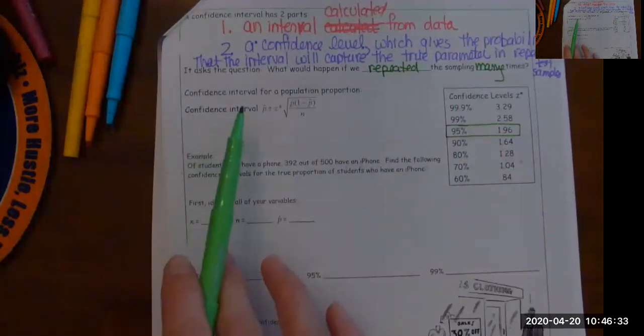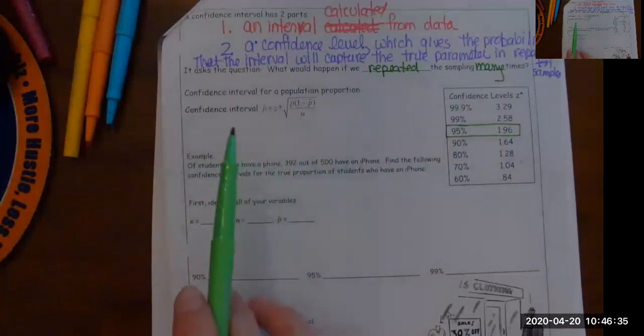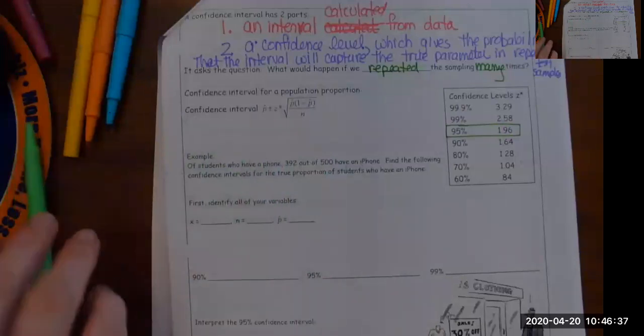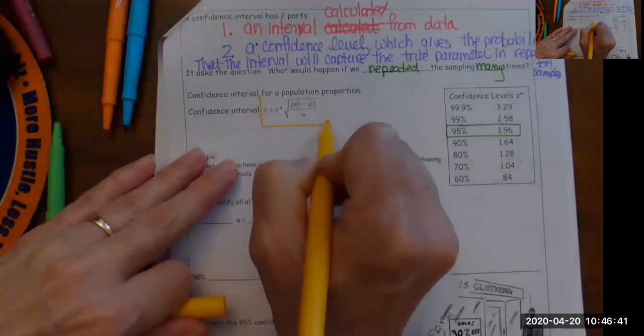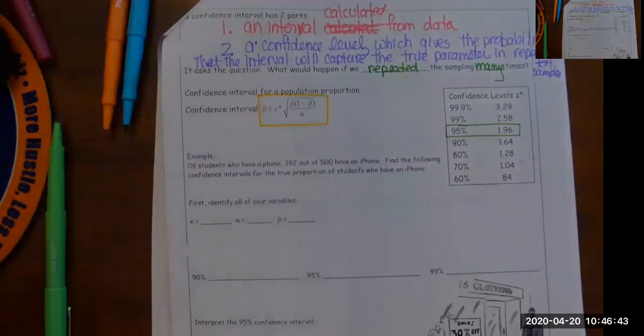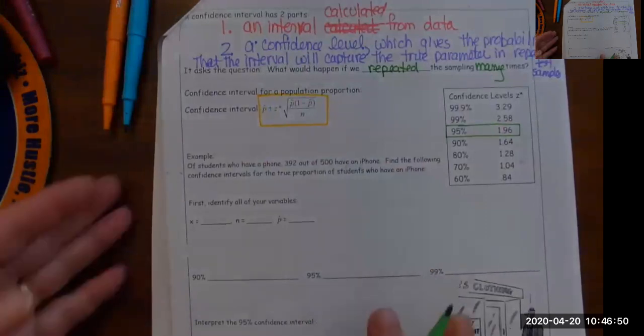So the confidence interval for a population proportion is this formula right here. Add this to the one you used yesterday. I would make an index card with these on there.